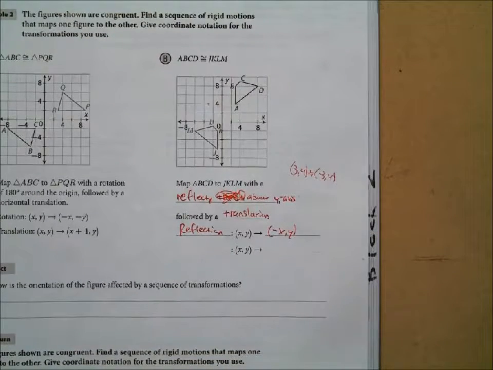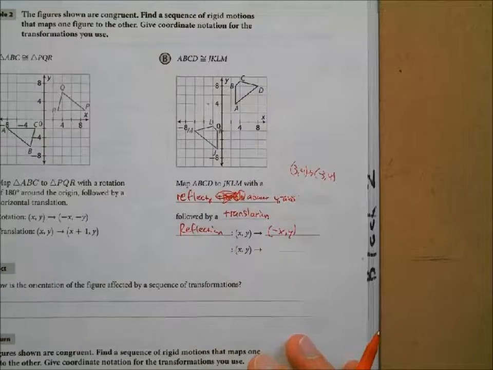Do you see that? Okay there, Emma? Yeah. Okay. You weren't going to say something there? No. Okay. So there's reflection.